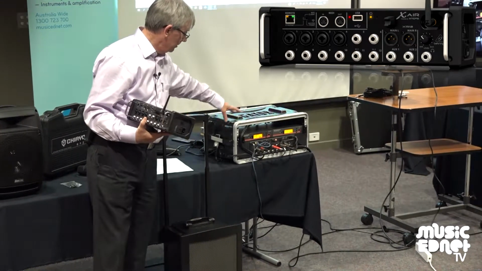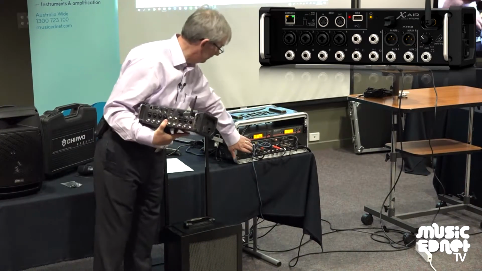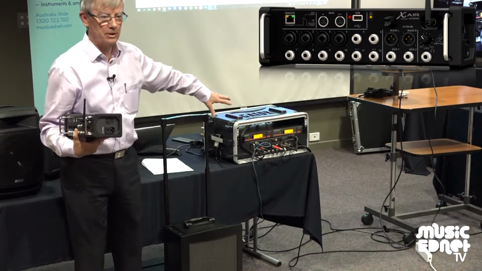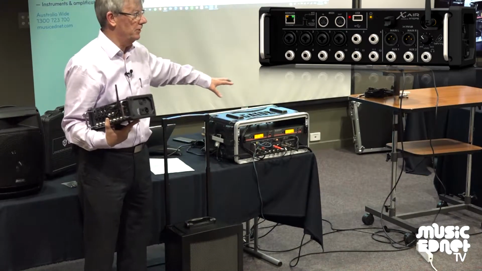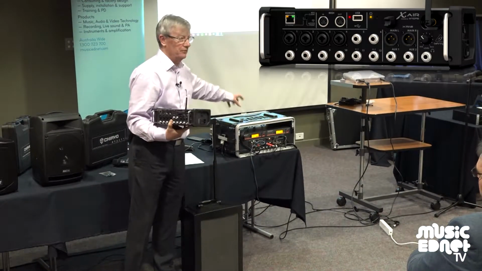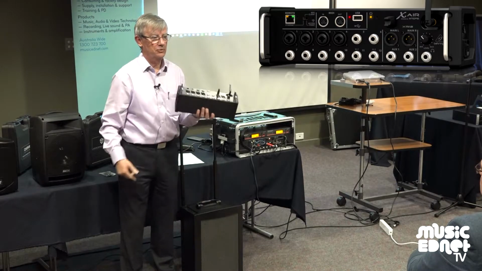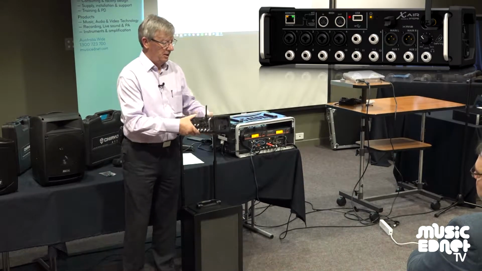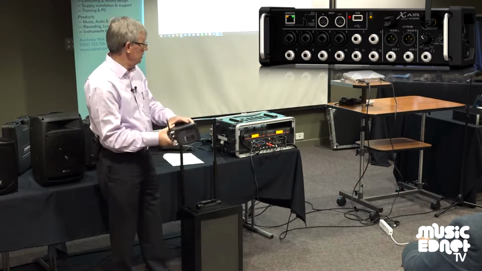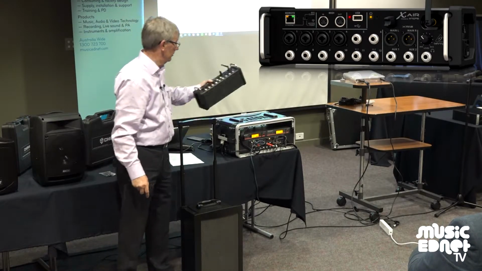That there is a rack with this mixer in the bottom, and I've got 2 wireless receivers there as well, which we're not using at the moment. Normally we would in a presentation. So this rack is only there for the convenience of carrying all those bits and pieces. You could just use that on its own. And I will have a look at how you control this in a moment. But firstly, let's move up to some of the larger devices.